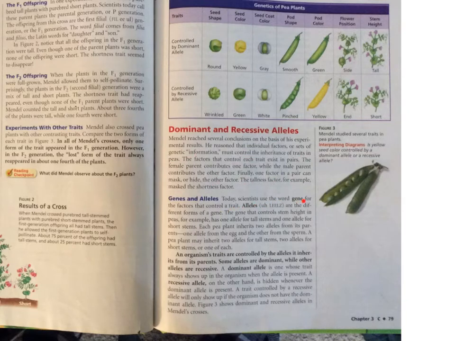Today, scientists use the word gene for the factors that control a trait. Alleles are the different forms of a gene. The gene that controls stem height in peas, for example, has one allele for tall stems and one allele for short stems. Each pea plant inherits 2 alleles from its parents, one allele from the egg and one other from the sperm. A pea plant may inherit 2 alleles for tall stem, 2 alleles for short stem, or one of each. Again, that's a big deal.